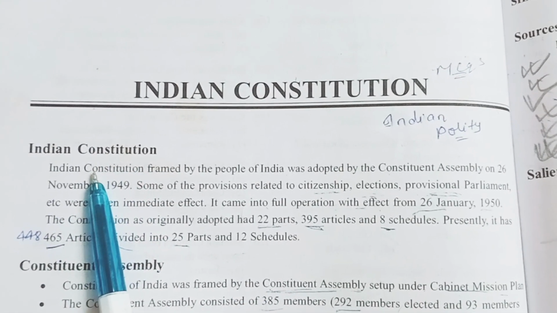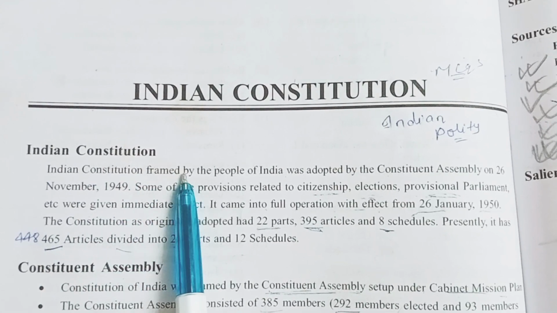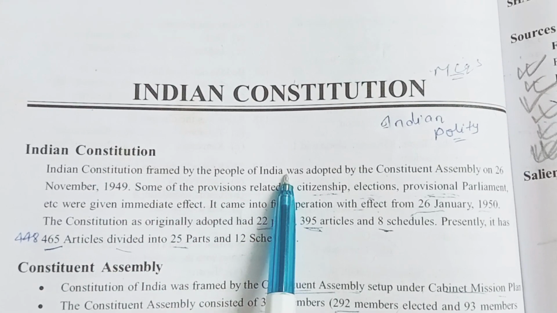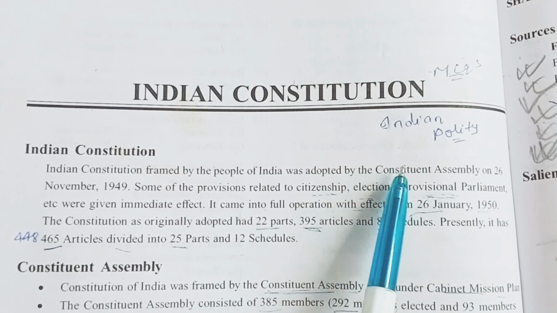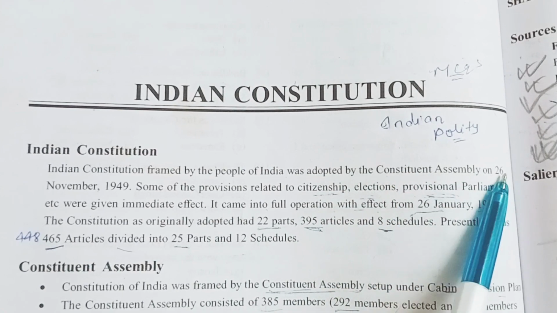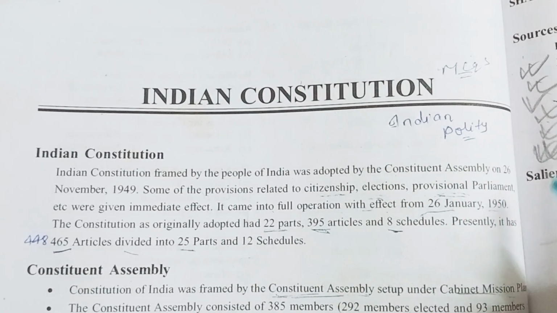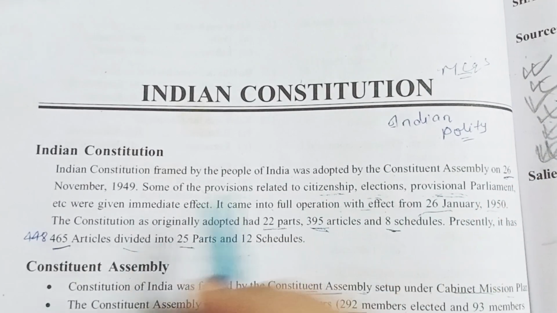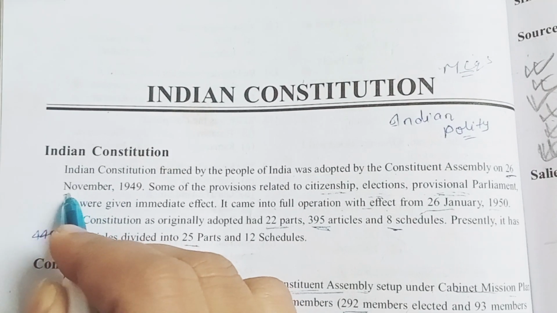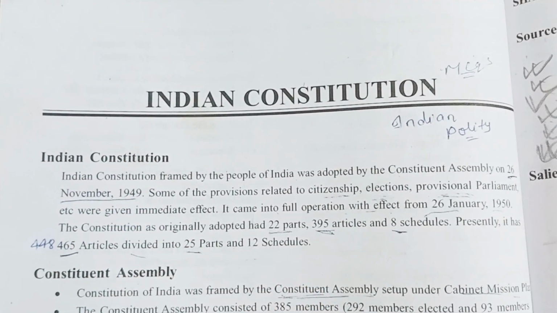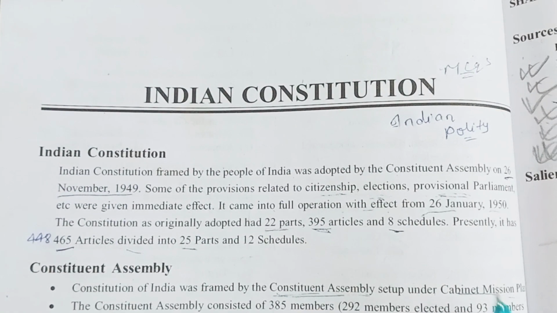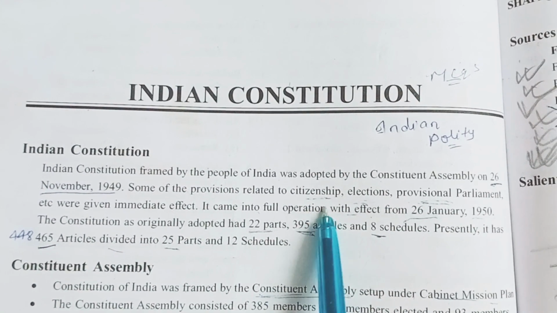The Indian Constitution, framed by the people of India, was adopted by the Constituent Assembly on 26 November 1949. Here you have to note down the date: on 26 November 1949 your constitution was adopted by the Constituent Assembly.